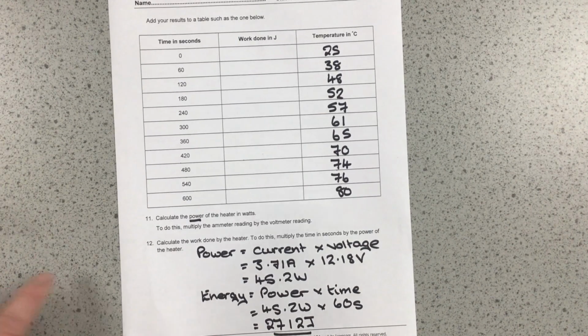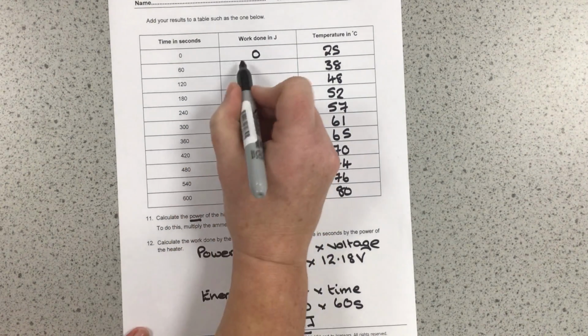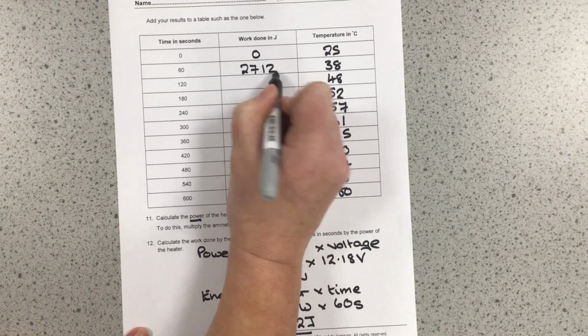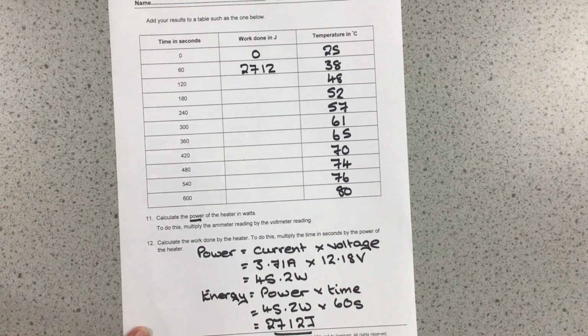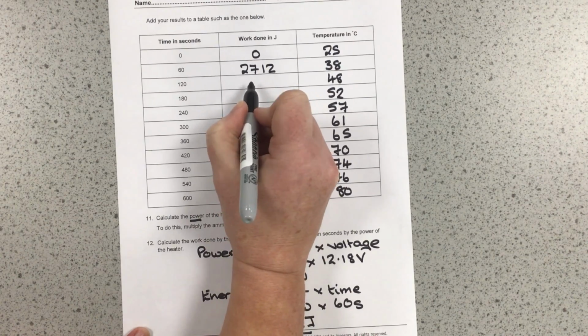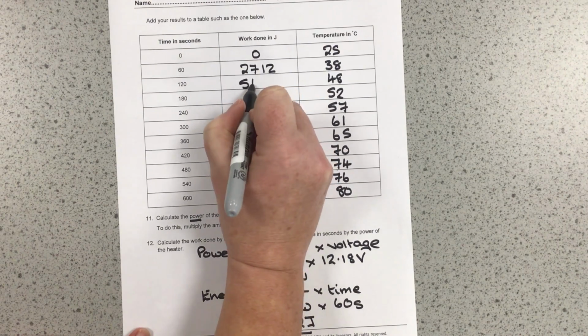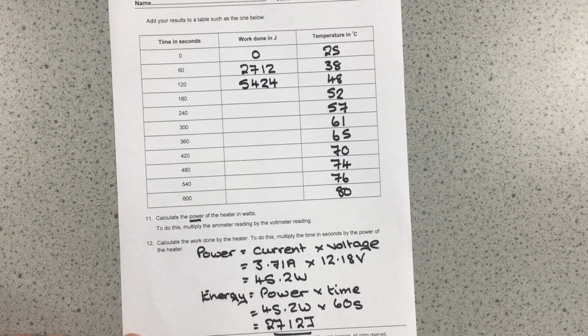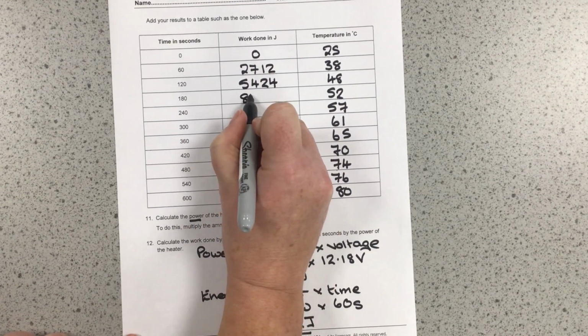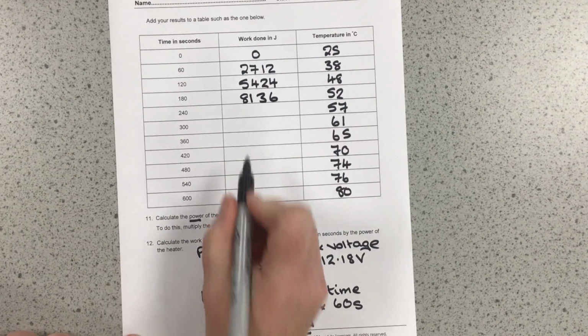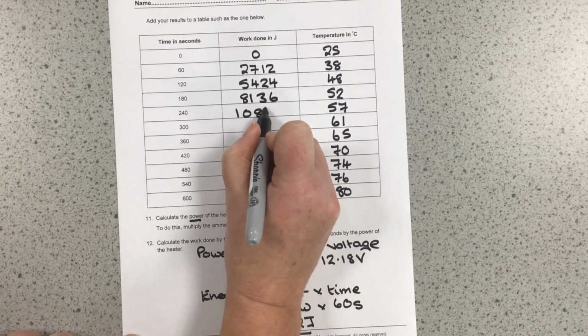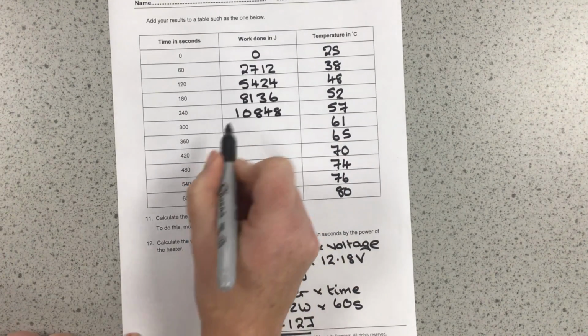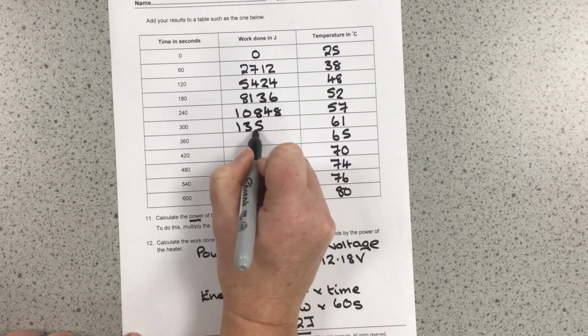So if we fill this in on the table, at 0 we had put in 0 joules of work. But after 60 seconds we put in 2,712 joules of work. After 120 seconds we'd put in double that, 5,424. After 180 seconds we'd put in 3 times 2,712 joules. So 8,136. Then 4 times, 10,848. 5 times, 13,560.